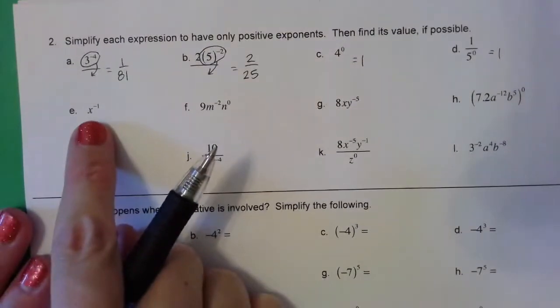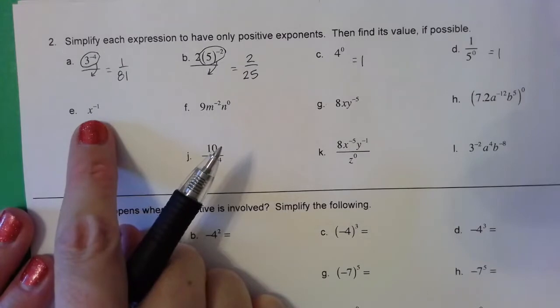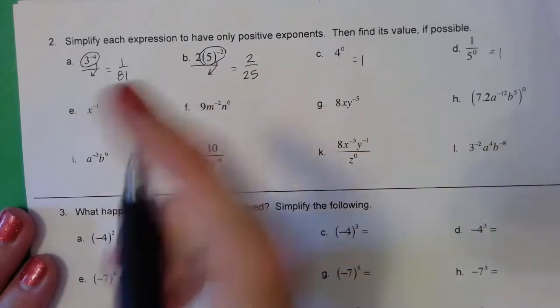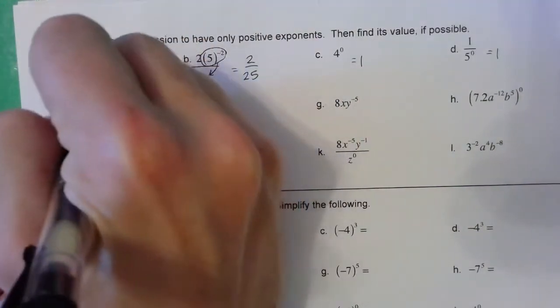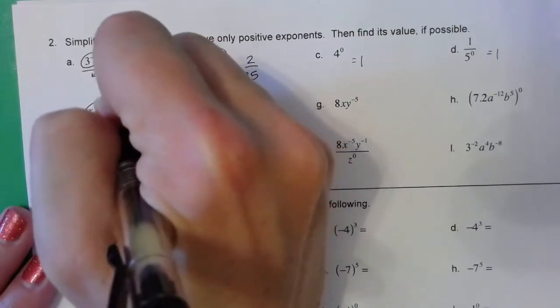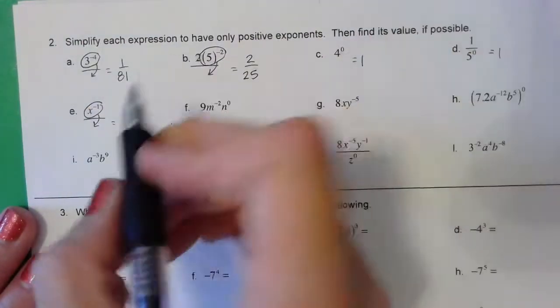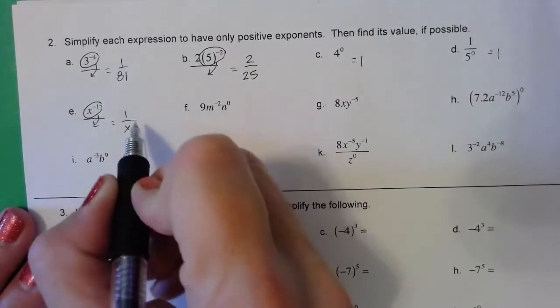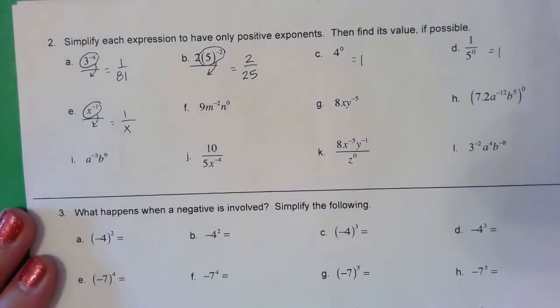When the number that's in the base is a variable, the same thing happens. It's just the number's not going to change, like a 3 turned into an 81 or a 5 turned into a 25. So on this one, the x needs to move down into the bottom of the fraction. It's going to turn into 1 over x to the first, which would just turn into 1 over x. You don't need to put the 1 here. If this were a number besides 1, though, then you would write that exponent right here.